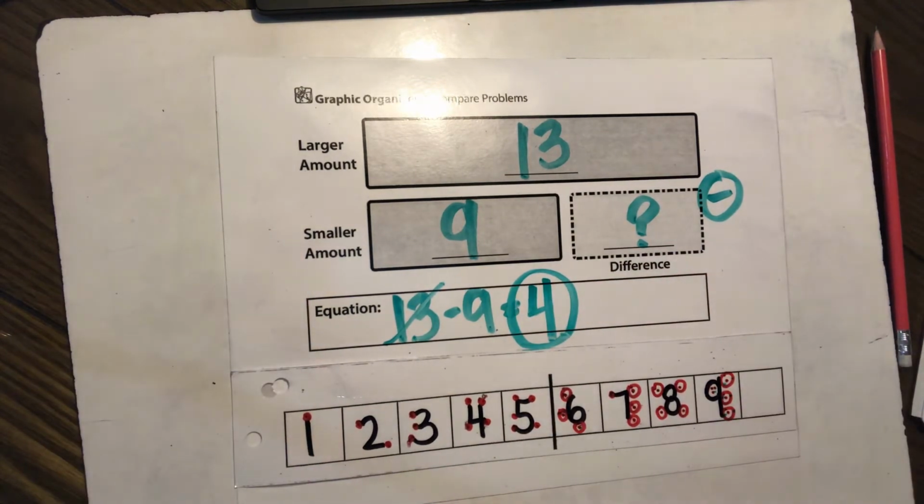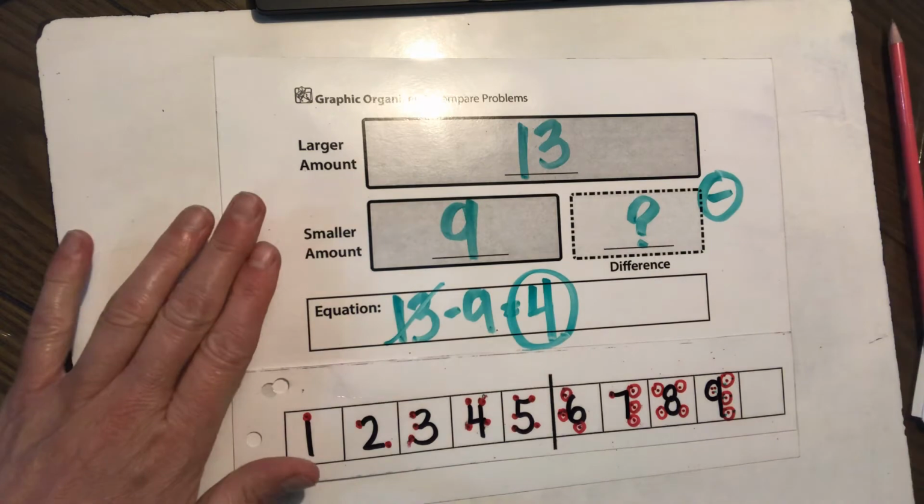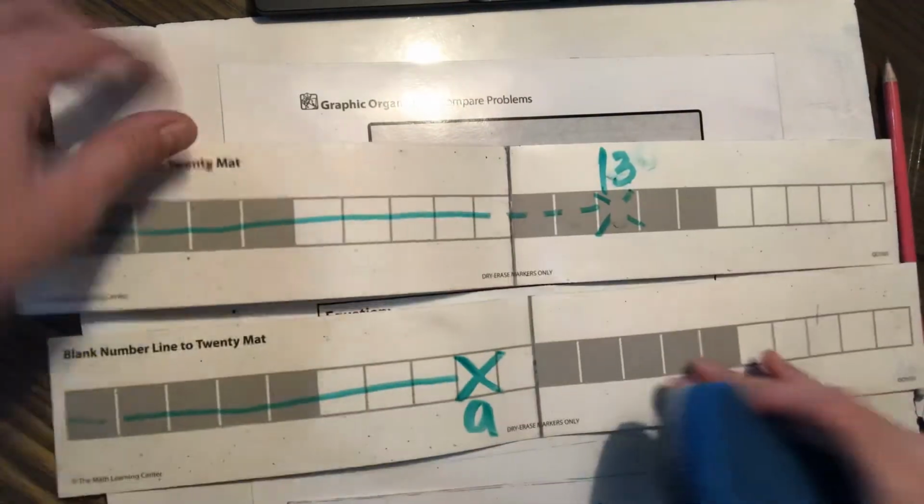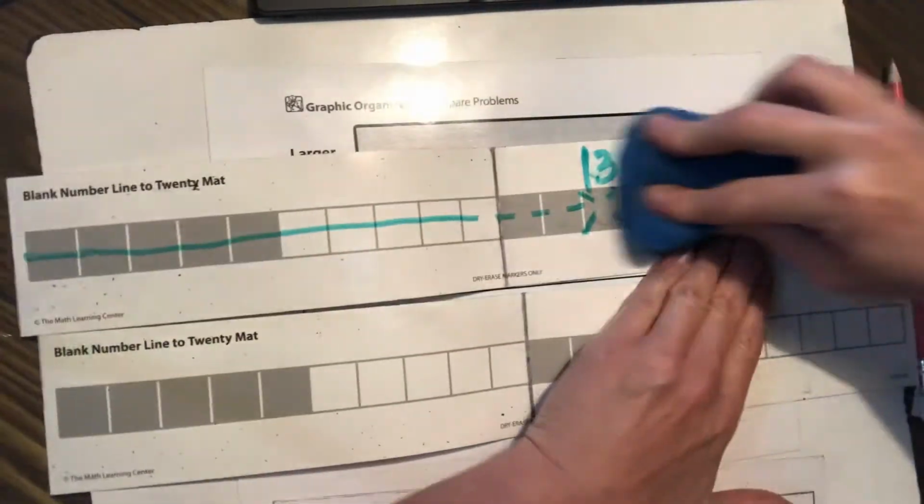Awesome. We got the same answer. That is so cool. That means we must be doing something right. All right, here we go. On to the next.